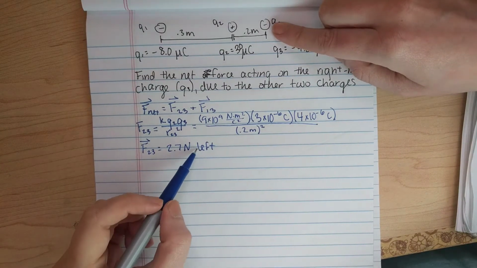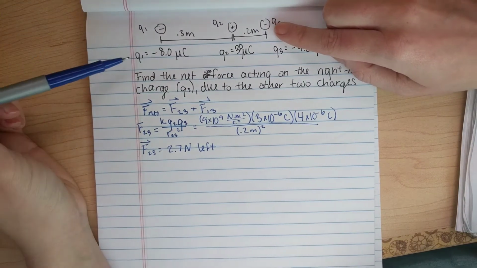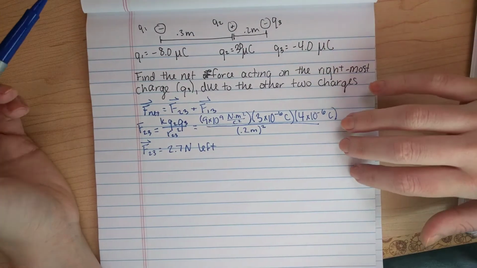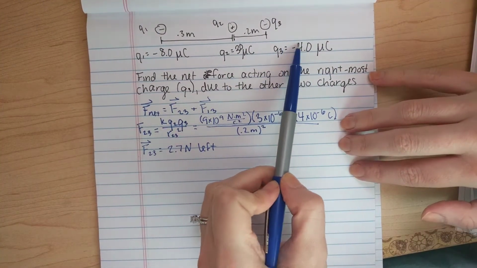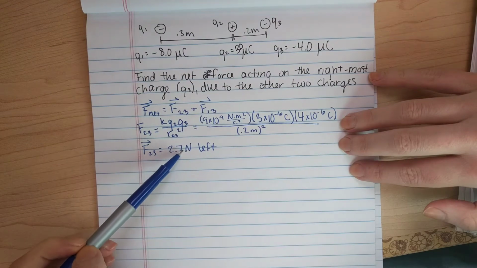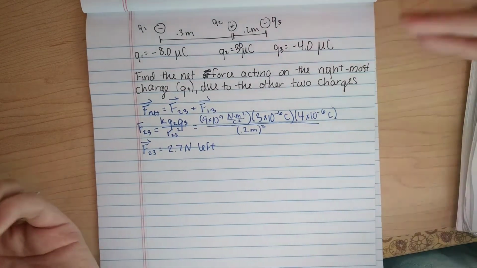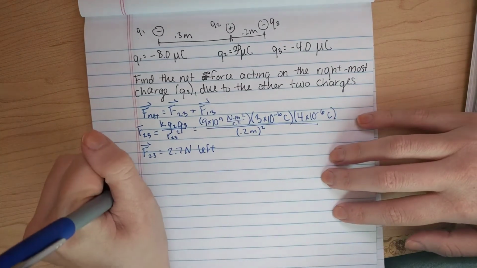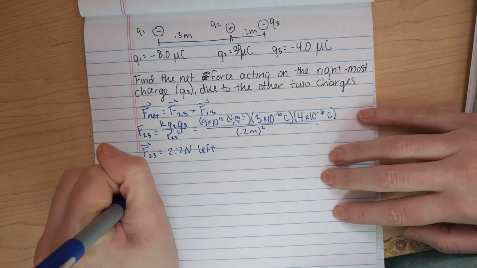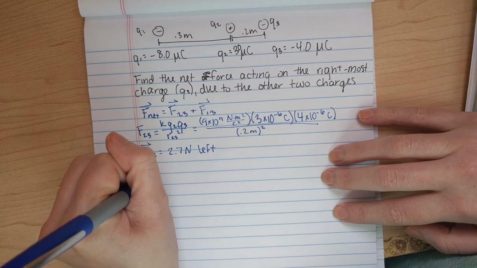Another way to do it, instead of saying left or right, is signifying which way we're going to call positive. So if we wanted to, we could call the rightward direction positive, in which case this 2.7 newtons would be a negative quantity. All right, but moving on. So let's look at the force that Q1 exerts on Q3.